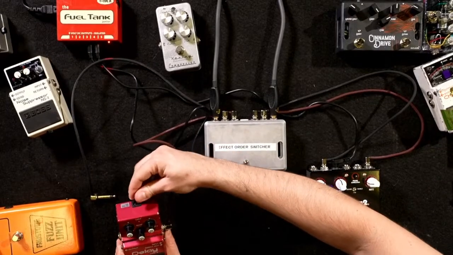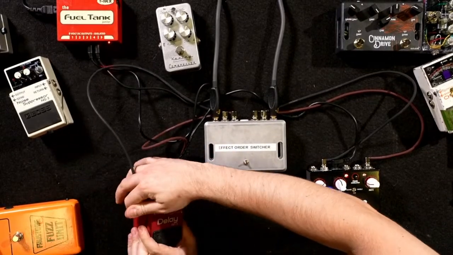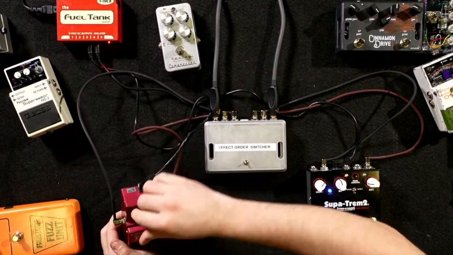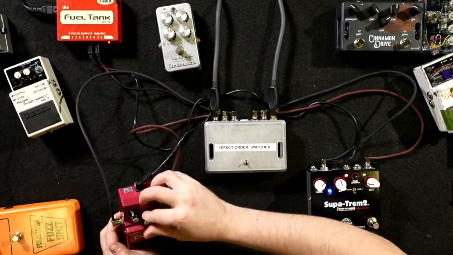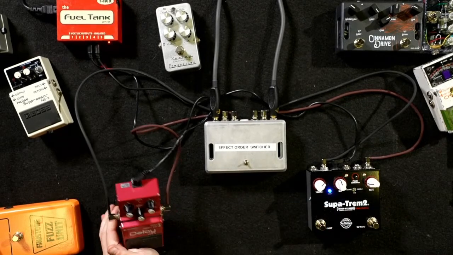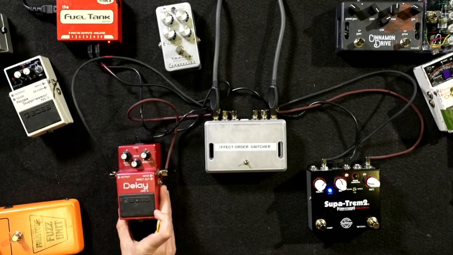All right. So an analog delay with the tremolo. Let me check it. It's not turning on. Why? It's broken. No, it turns on, okay, but the light is dimmed. All right.